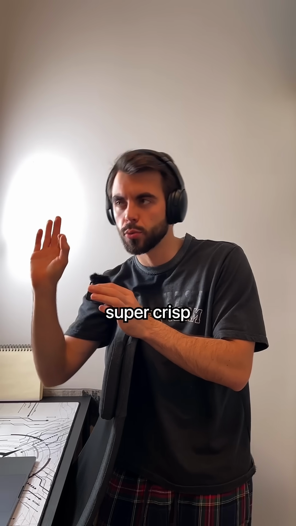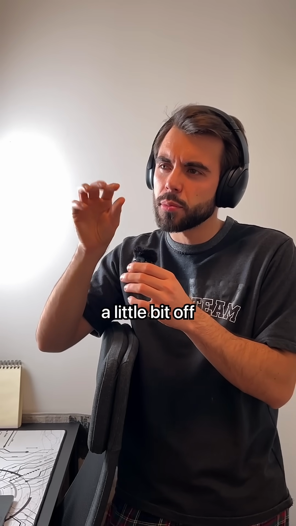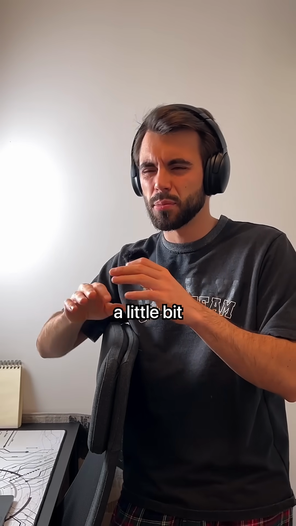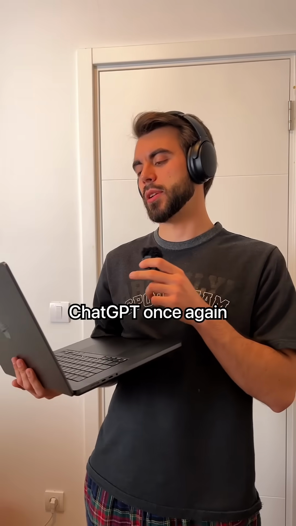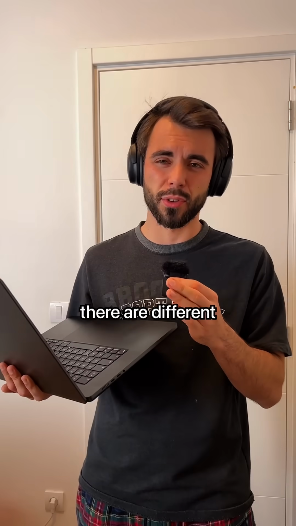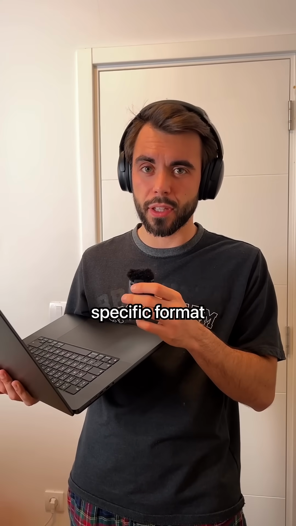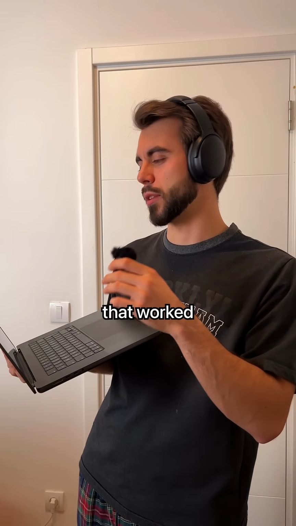It's always super crisp. But whenever I would lay it on top of this image, it was just a little bit off, like to the sides or to the top, and I tried to stretch it a little bit, but it seemed just a little bit weird. And now the all-knowing ChatGPT once again came to help, and turns out there are different kinds of maps that exist, and NASA has a very specific format that they use, and so we just had to find this SVG file in the specific format that works with NASA.